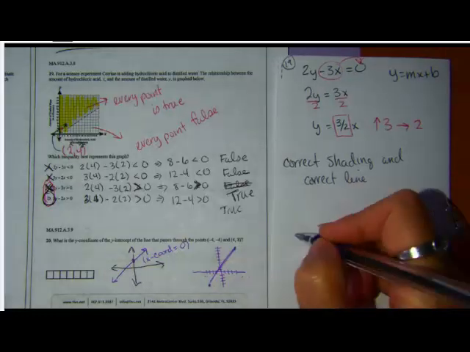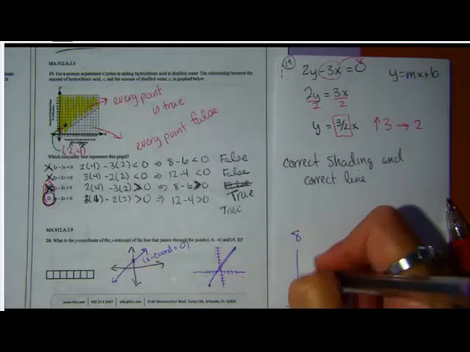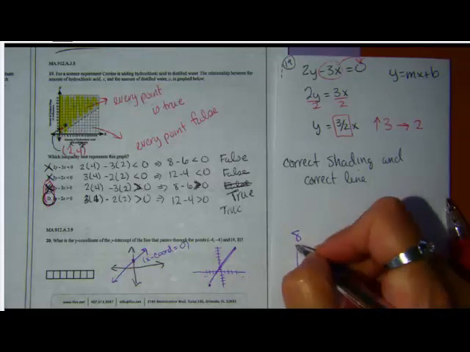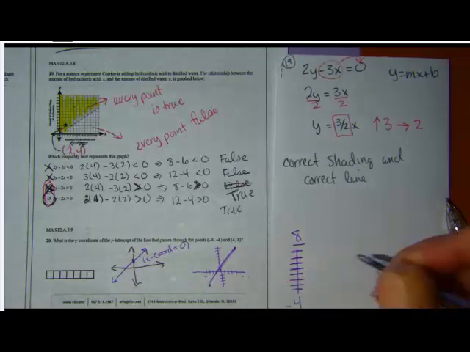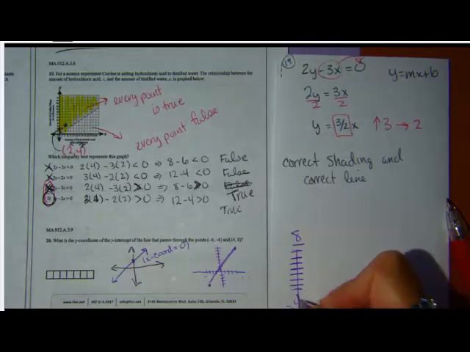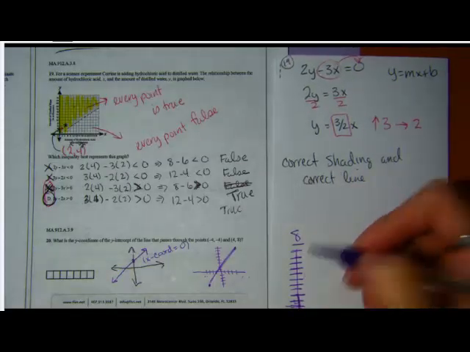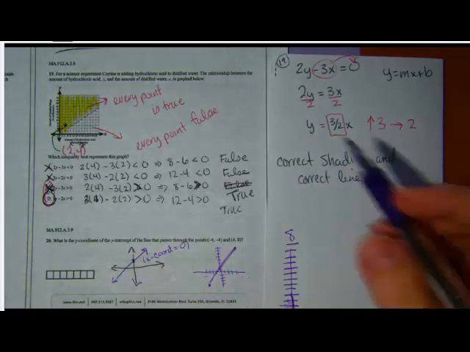And I'm up 8 and down 4. So if I'm 8 and -4, I've got 8, 7, 6, 5, 4, 3, 2, 1, 0. Just keep going. -1, -2, -3, -4. Where we're evenly spaced on this side.